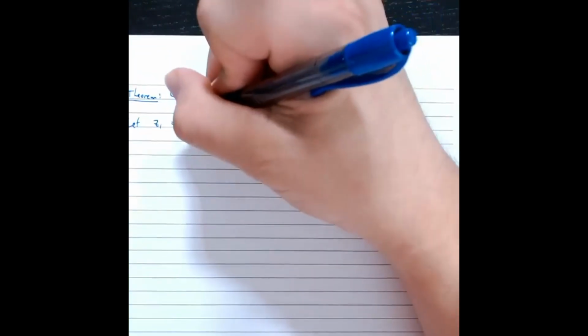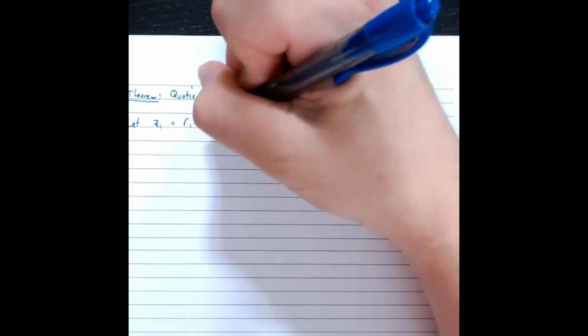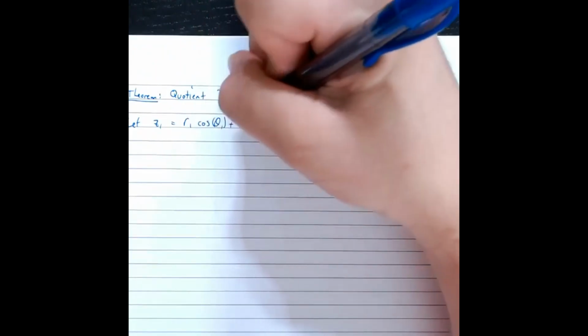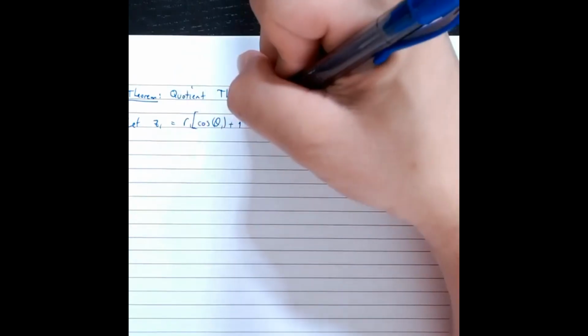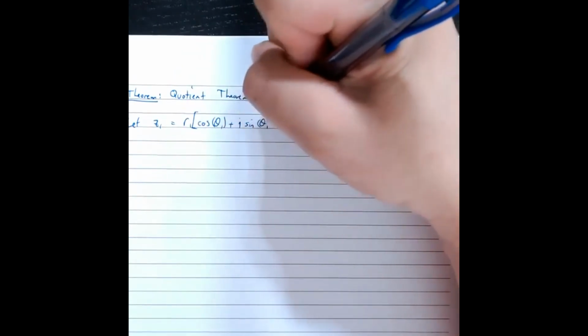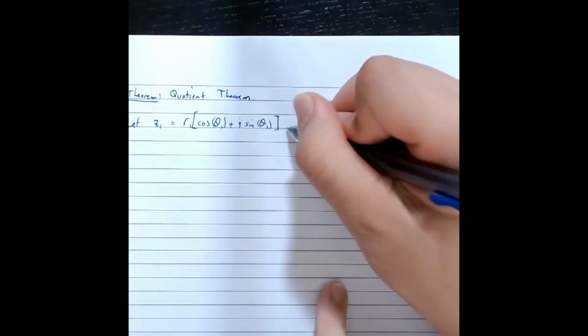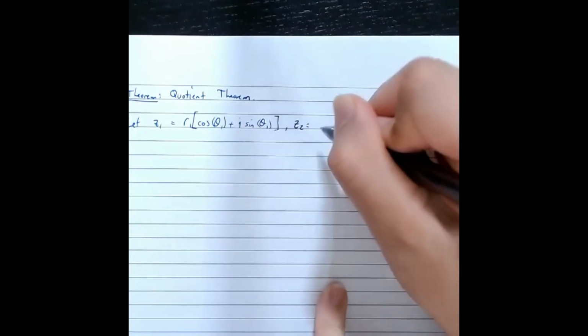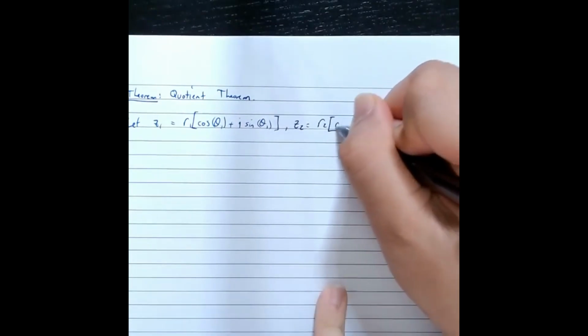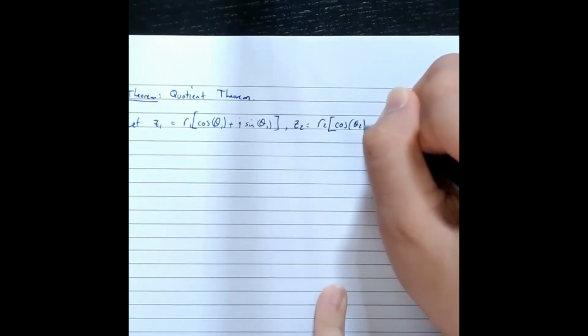We're going to start off with two complex numbers. Let's let Z1 equal R1 times the cosine of theta 1 plus I sine of theta 1. And we're going to take a second complex number, Z2 equal to R2 times the cosine of theta 2 plus I sine of theta 2. Just like that.